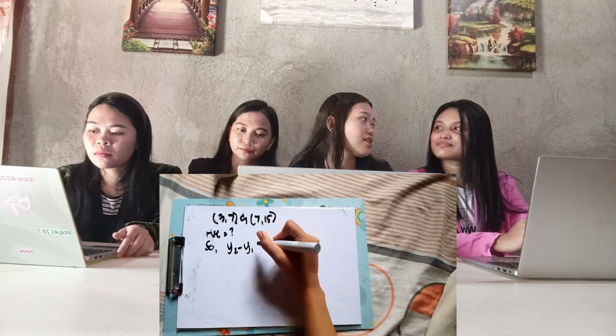Alright, listeners, it's time to do a little interactive example with all of you. Grab a piece of paper or your phone to follow along. I'm going to give you 2 points and we'll all calculate the slope together. Ready? The points are (3, 7) and (7, 15). First, find the rise, or the change in y. Myla, can you walk us through it?